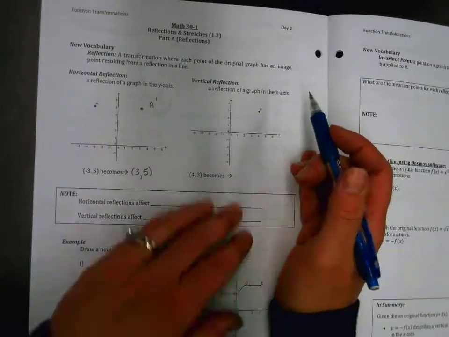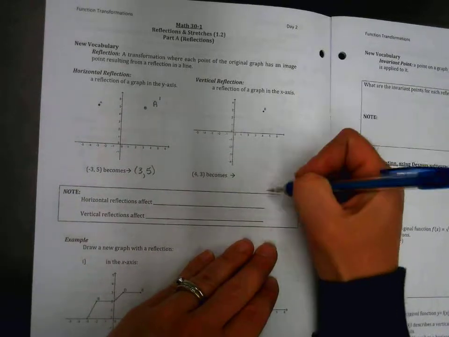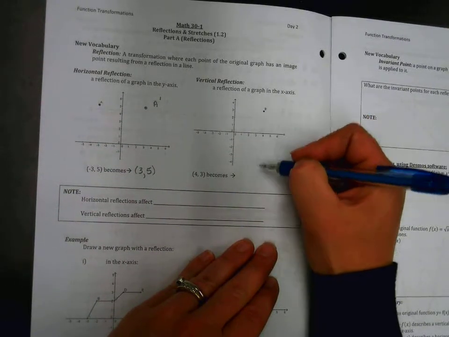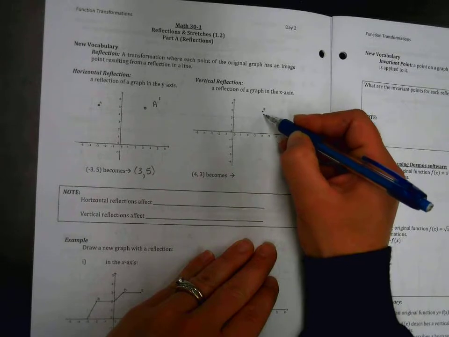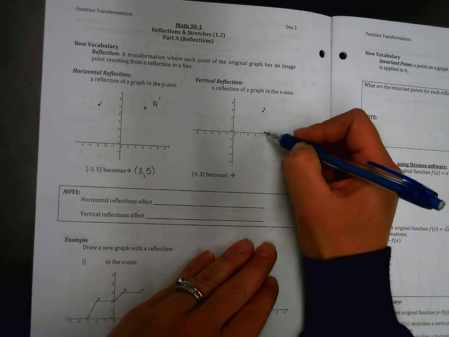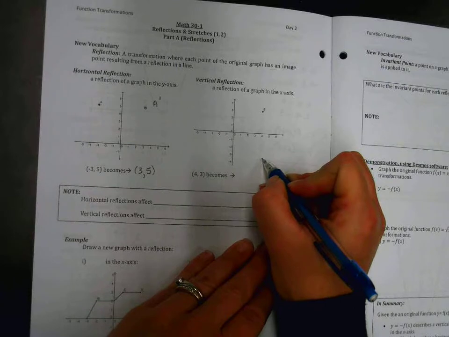Vertical reflection does the exact opposite. It vertically reflects, so we're reflecting over the x-axis. So this point here at 4, 3 would become 4, -3.